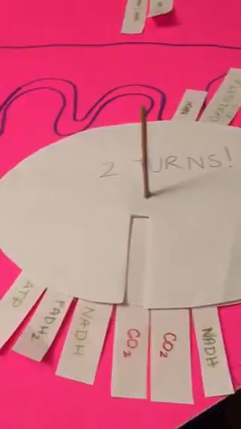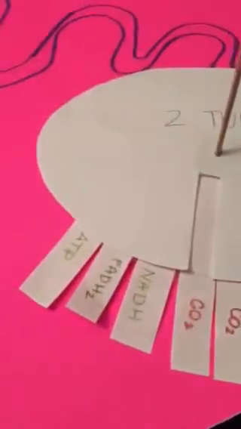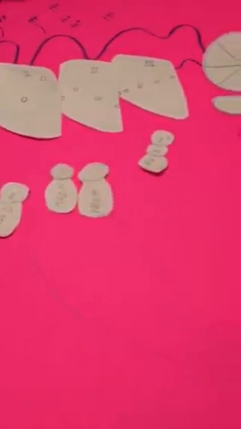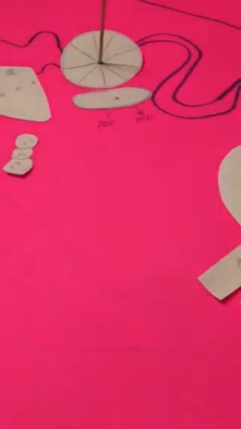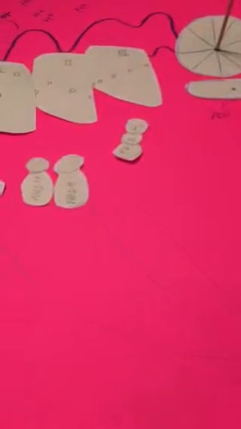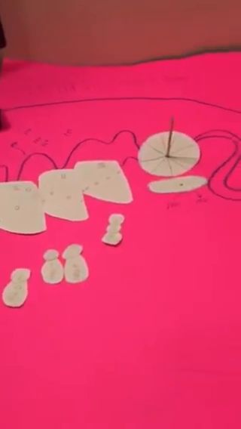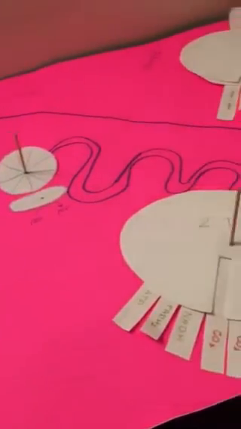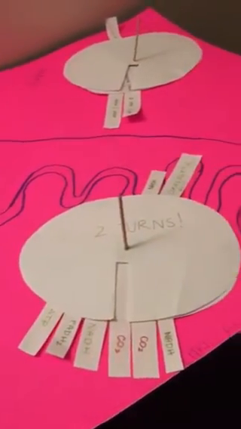So 4 plus 2 is 6. 6 plus 30 is 36. 36 plus 2 is 38. And here we can account for the 38 ATP molecules that are created during cellular respiration.